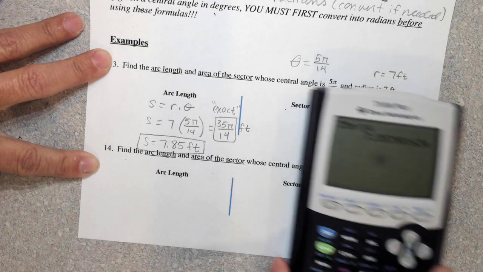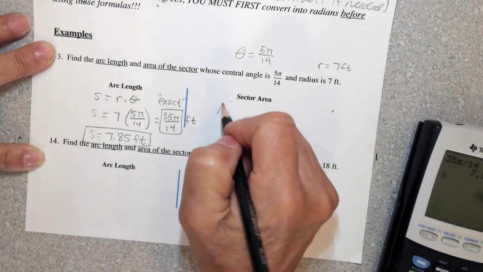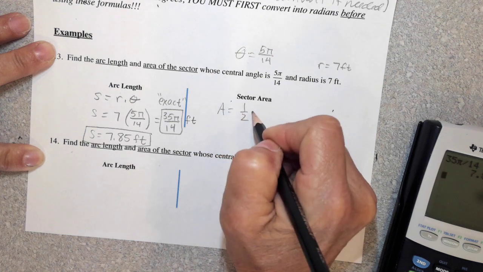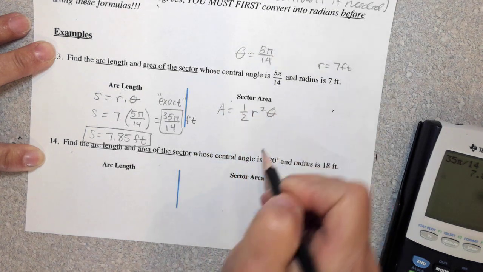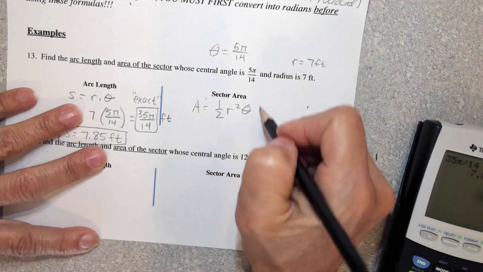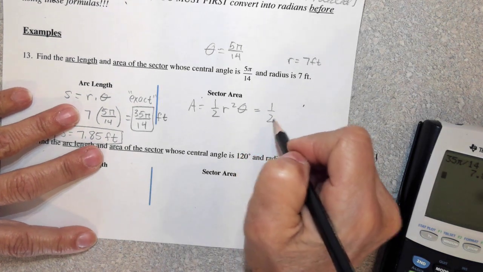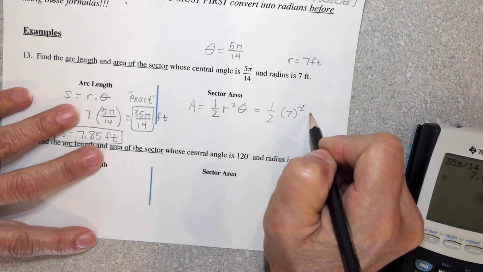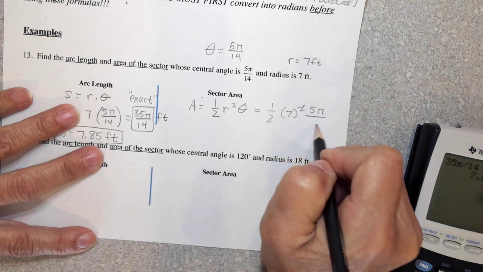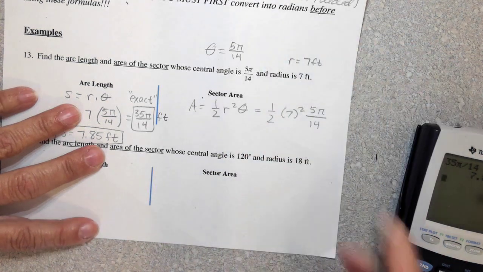So it would be 7.85 feet because it's linear, so it's not going to be squared, and it's using the same units as the radius. When I go to do sector area, I just write down my formula, 1/2 r squared theta, and again, that's for radians, which I have, so I would have 1/2 times 7 squared times my 5 pi over 14.